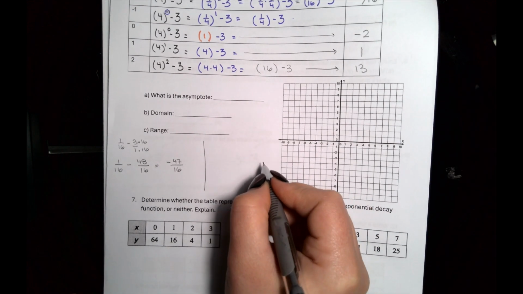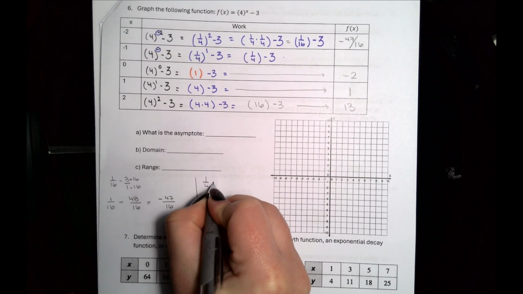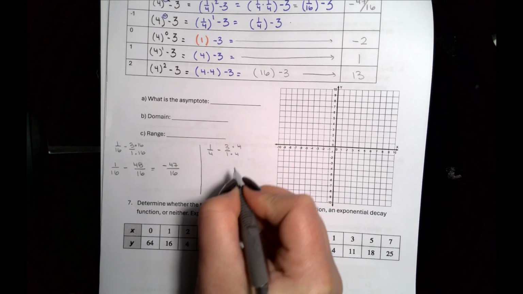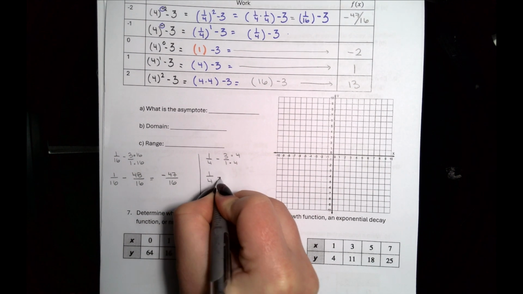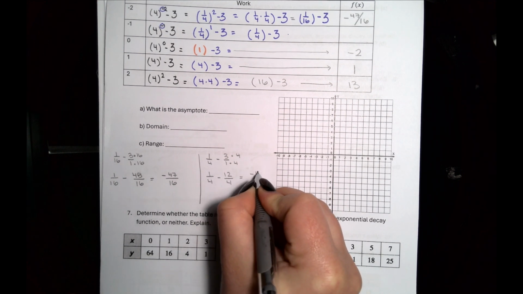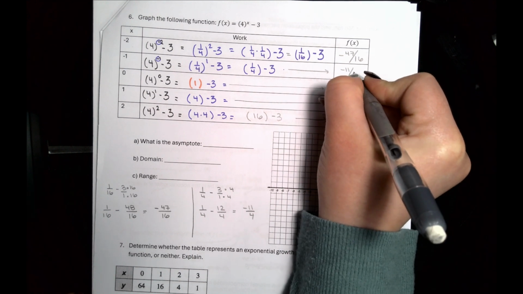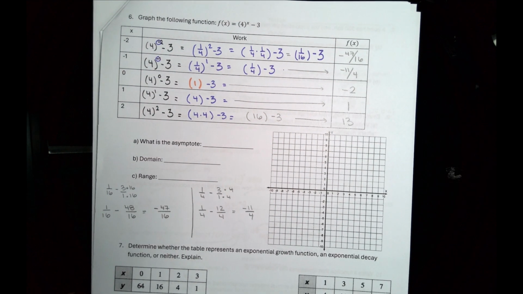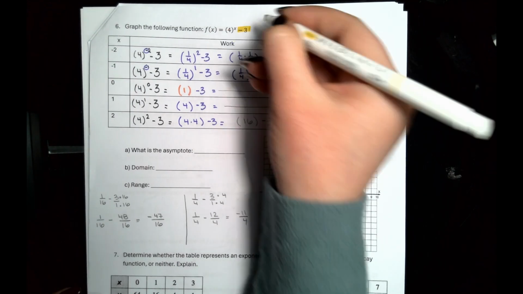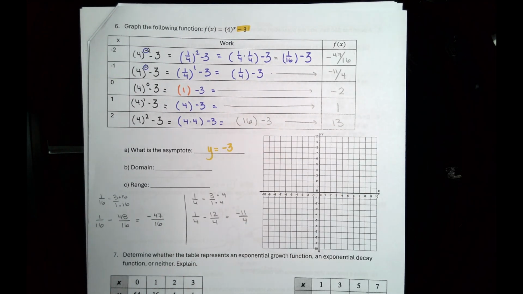For our next one, we have 1/4 minus 3 over 1. Again, common denominators, multiplying top and bottom by 4. We got 1/4 minus 12/4. We get 1 minus 12, negative 11/4. Bring that up. What is the asymptote? Let's take a look at what our k value is. Our k value is -3, so we have y equals -3 as my asymptote.